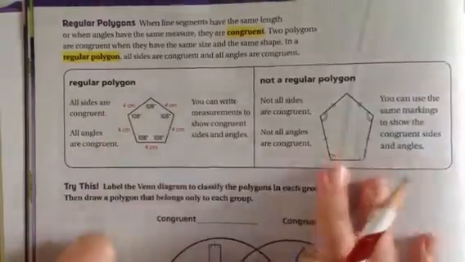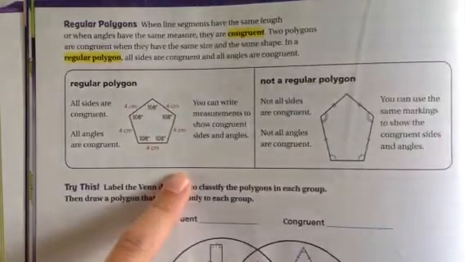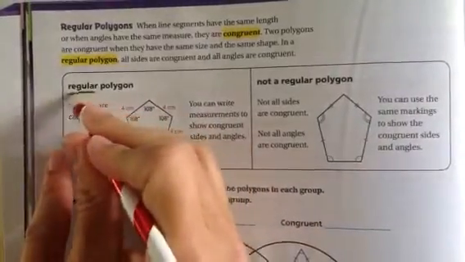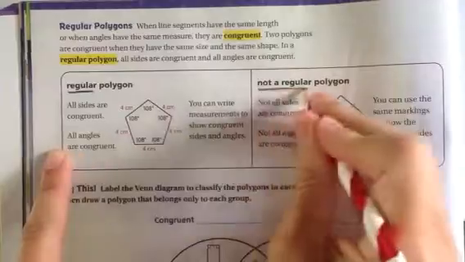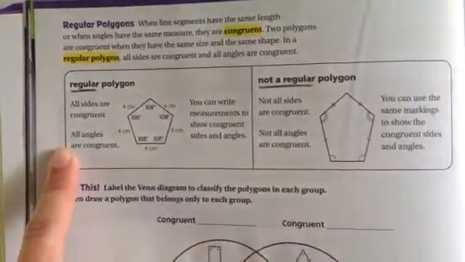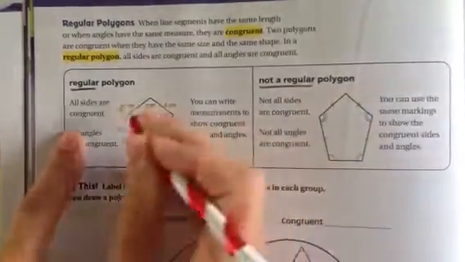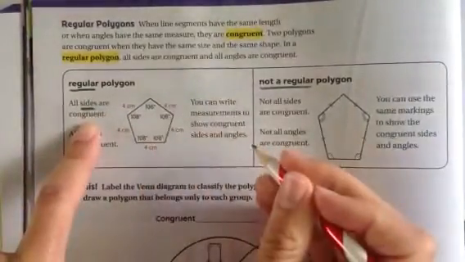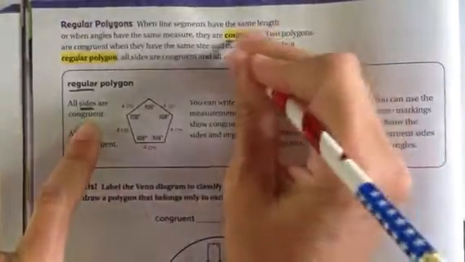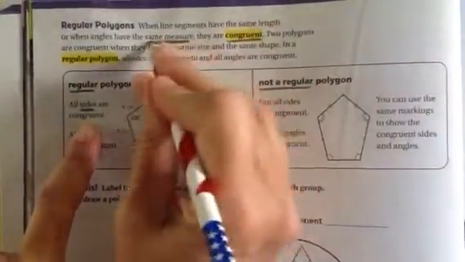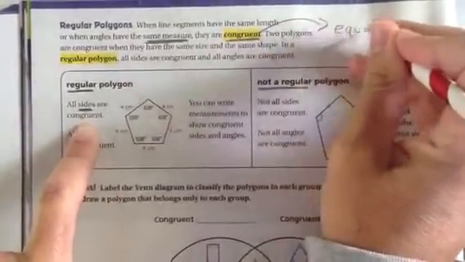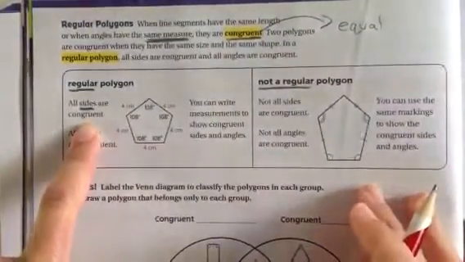Okay, so we can classify polygons. We just practiced naming the different types of polygons, but we can also classify them as a regular polygon or not a regular polygon. A regular polygon has all sides congruent. Okay, congruent means they have the same measures. So they're equal. Equal sides or equal angles.